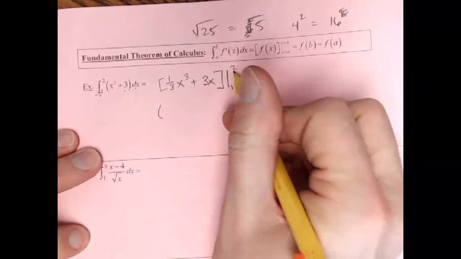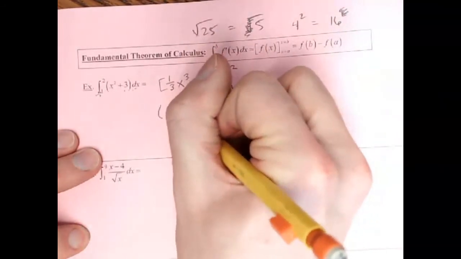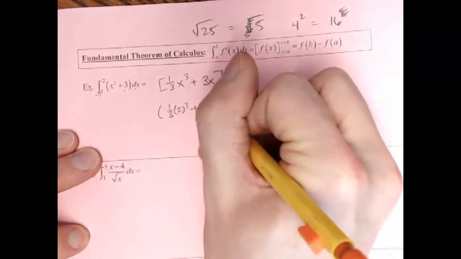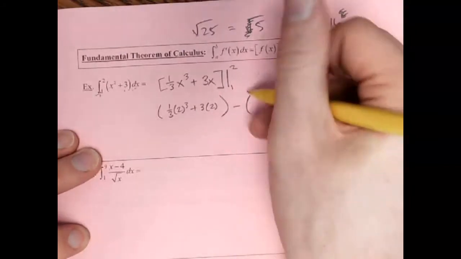All right, let's plug in 2. 1/3, 2 to the 3rd power, and then plus 3 times 2. There's your upper evaluation. Minus, please put your parentheses. If you don't put your parentheses, you're likely to make some mistakes.